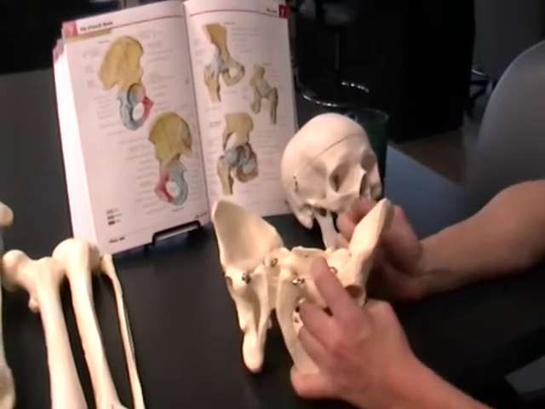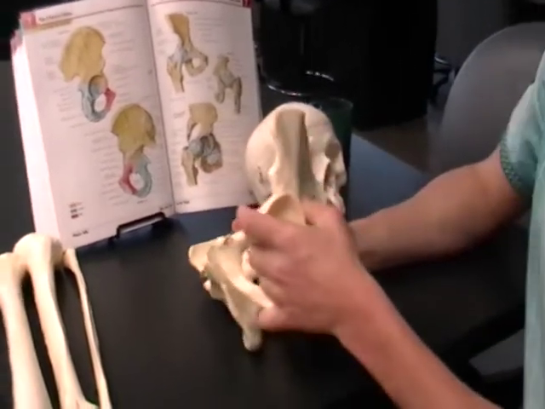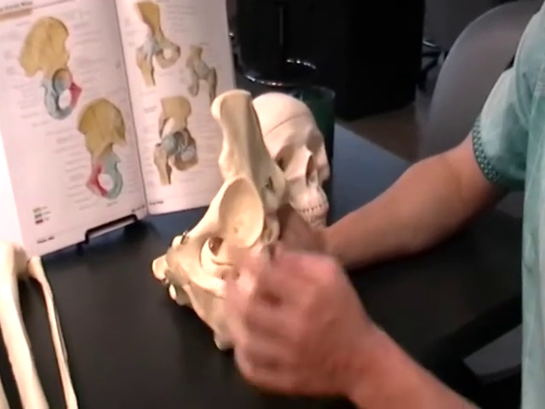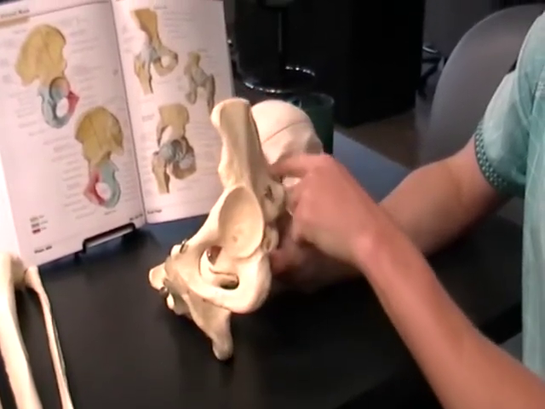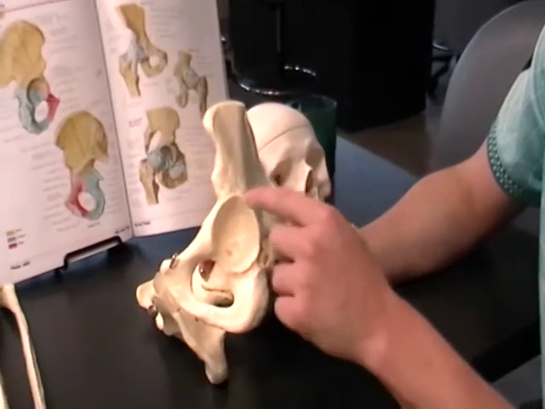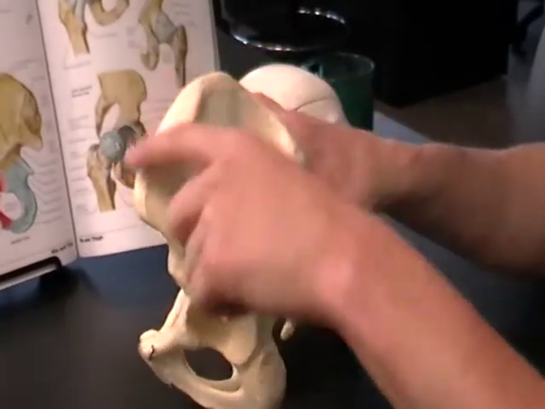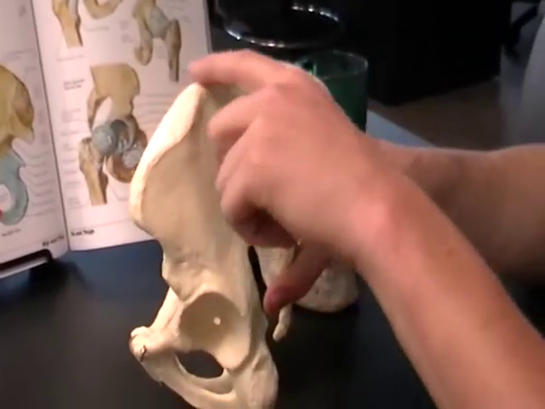Now let's look at the three different bones that make up your pelvic girdle, or an individual os coxae or coxal bone. The largest portion is what's called the ilium. Now the ilium has a very distinct crest, and this is a very important landmark.